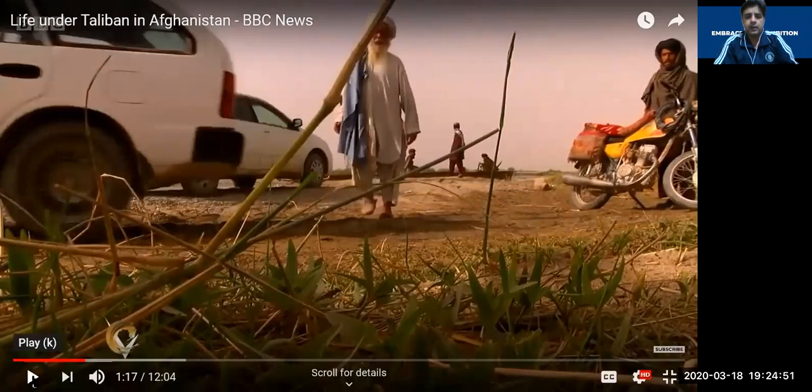Again, he appears on the camera, and in later part, the voiceover is broadcasted on the news, and on that voiceover, footages are superimposed.